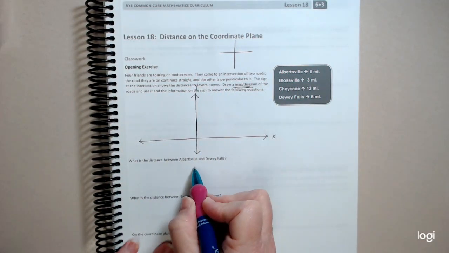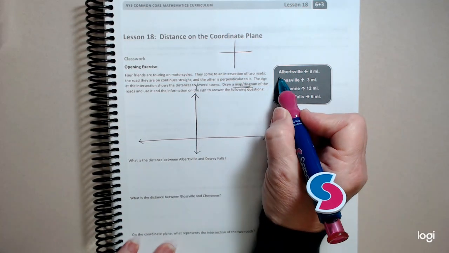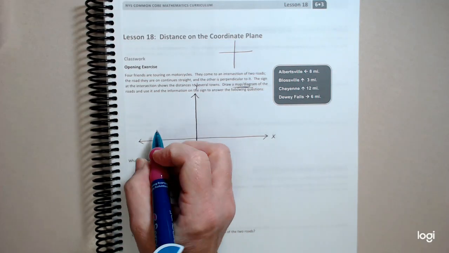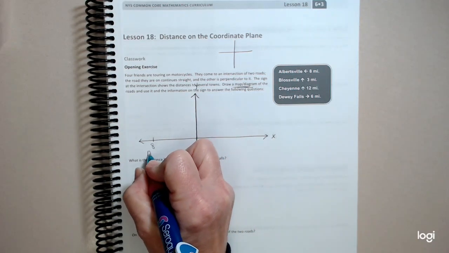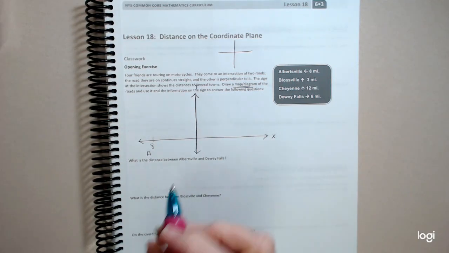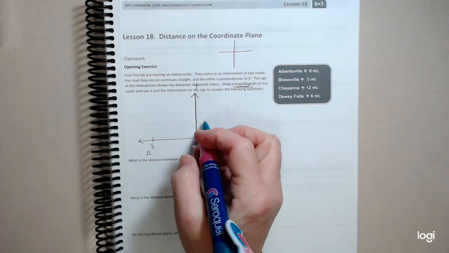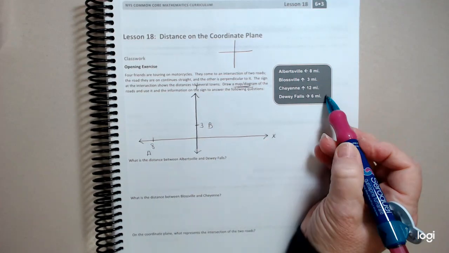So we're coming along this direction here. Okay, we've come here to the intersection. We will notice that Albertsville is 8 miles to the left. So as we come up here, we're going to put 8 miles right here for Albertsville. Let's put an A for Albertsville. Then we know that Blossville is 3 miles going straight. So right here at the 3, we'll put B for Blossville.